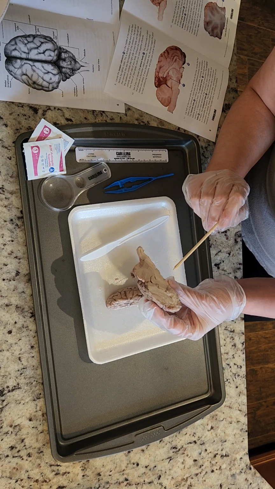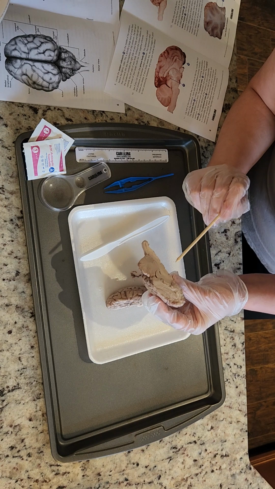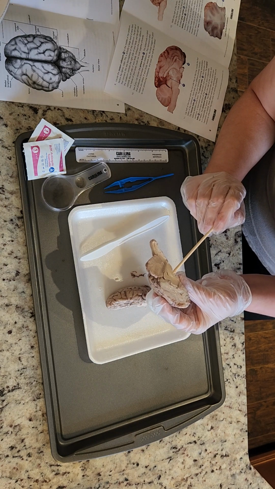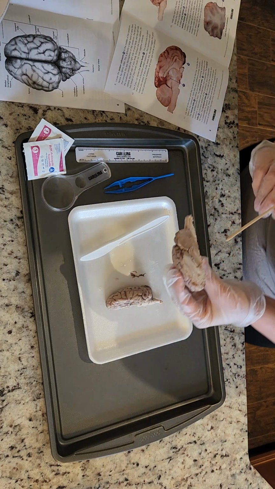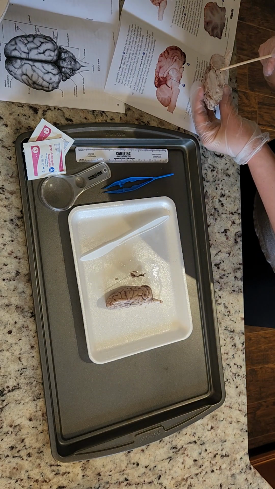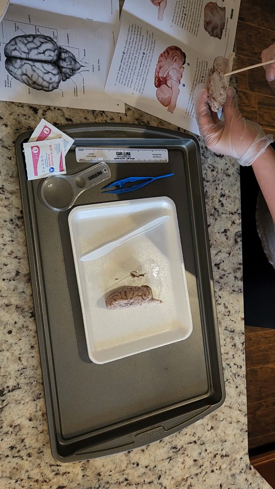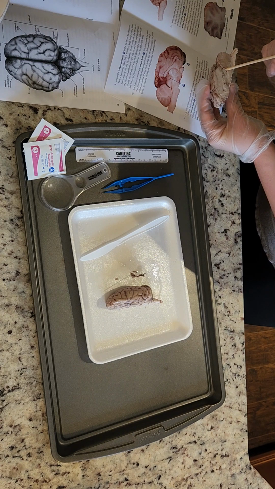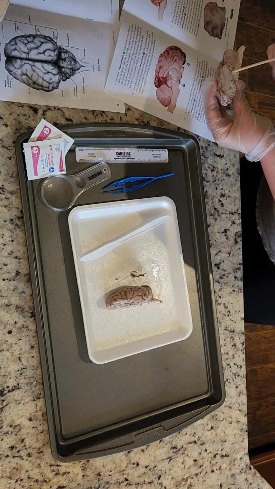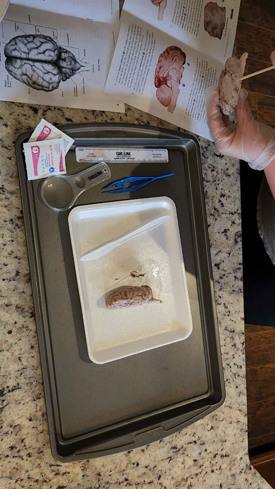And then the pineal body, let's see. I want to hold it up to the picture. I want to make sure I'm not missing it. It just looks a little different. Oh, here it is. It's so tiny.